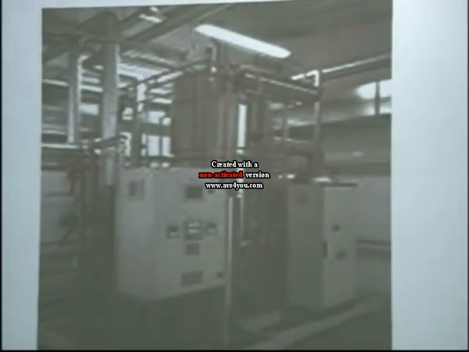And finally, this water work is in my library. You can see the filtration tank. There are so many other things there.